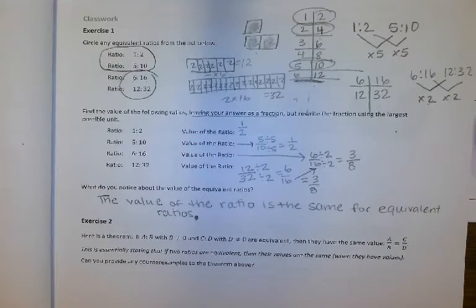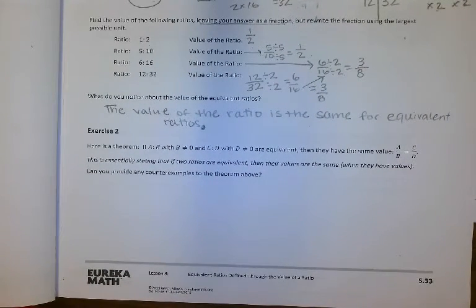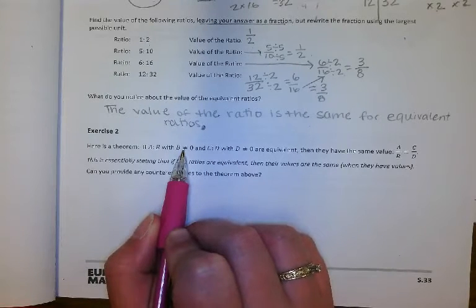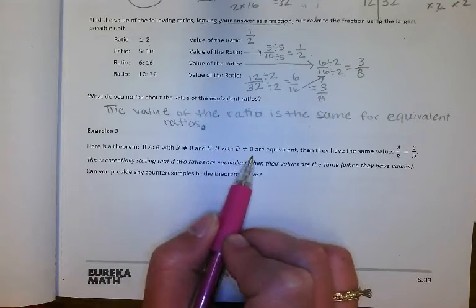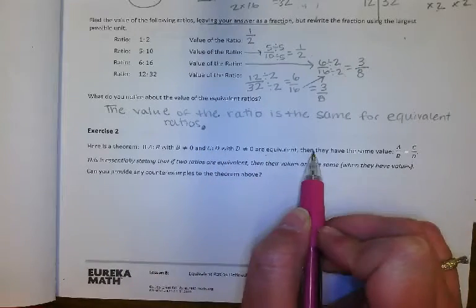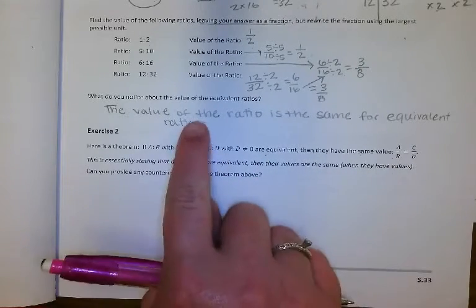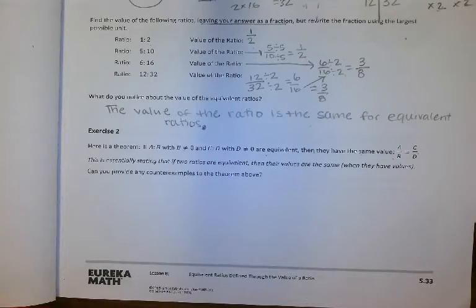Then they give you this little jargon. Make sure you pause and write that down. It says this. Here is a theorem. If A to B, where B does not equal 0, and C to D, where D does not equal 0, are equivalent, then they have the same value. That's exactly what we just said up here. This is essentially stating that if two ratios are equivalent, then their values are the same. So can we prove that this is wrong? No, it's completely true. That is a true theorem. So we're going to turn the page. We're going to go on to page 34.